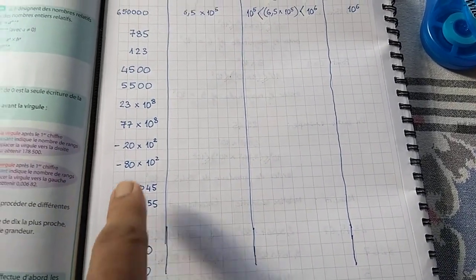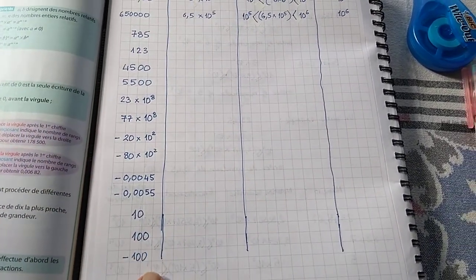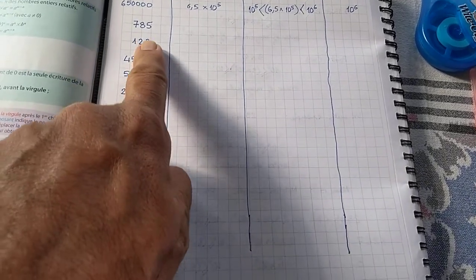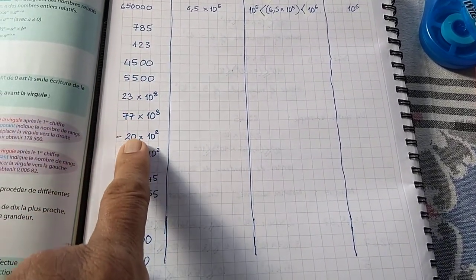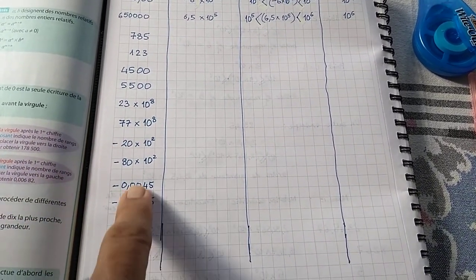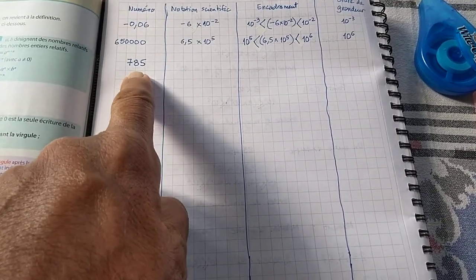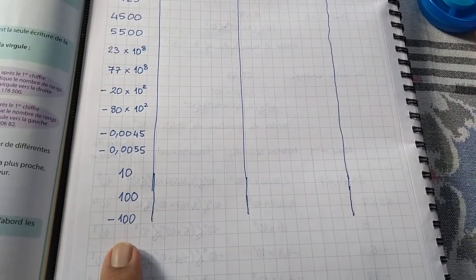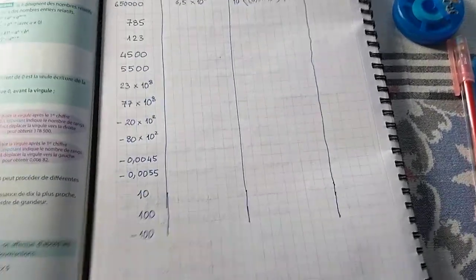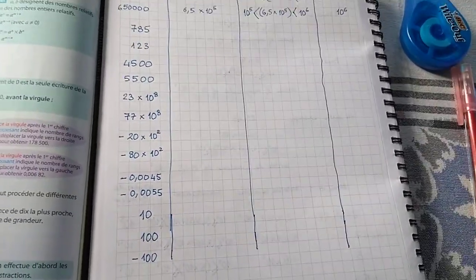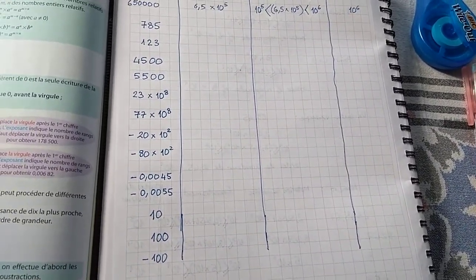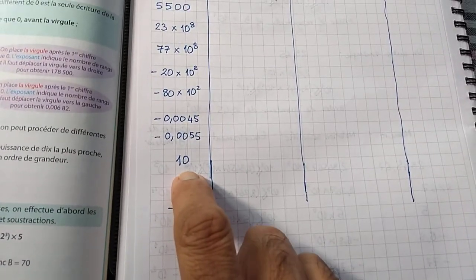I will take a photo of this page and send it to you separately. So this is what you have to find out, the grandeur of all these numbers starting from 785 and ending with minus 100. Okay. So now I'll tell you the answers to this one.